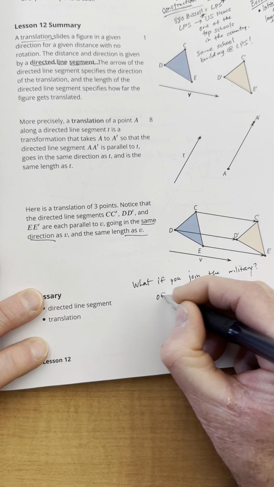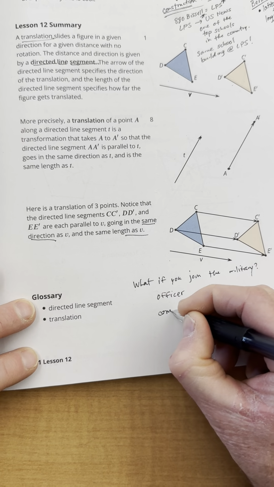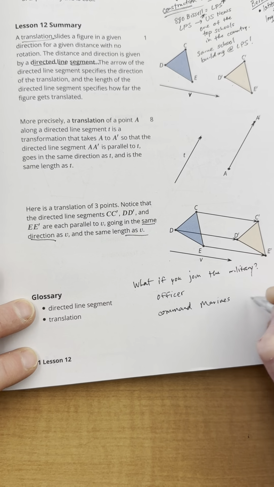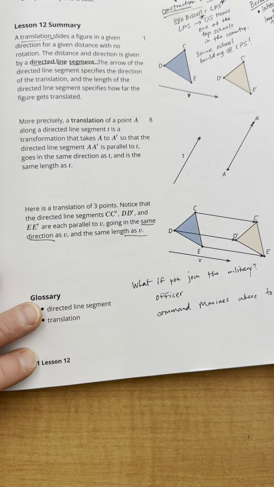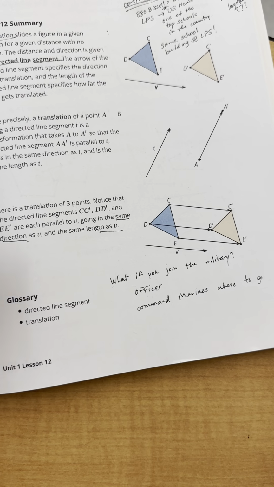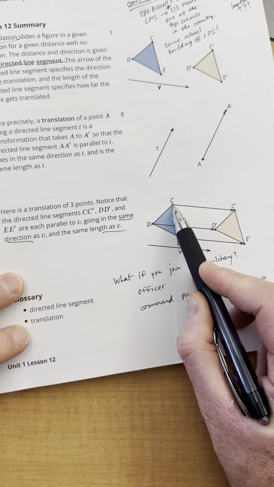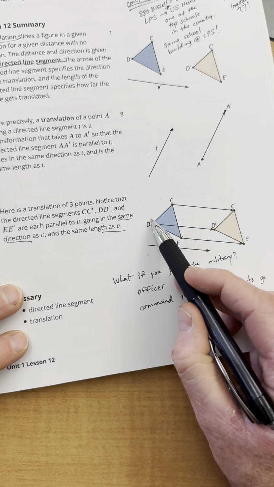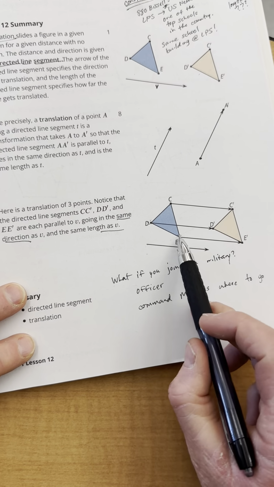Maybe you make it to officer, and maybe you have to command Marines. Where to go to win a war? Maybe, I don't know. Maybe you got Ethan, Derek, and Charles. They're all in 3 different spots, and they're strategically placed in one battlefield, but they need to get over here.